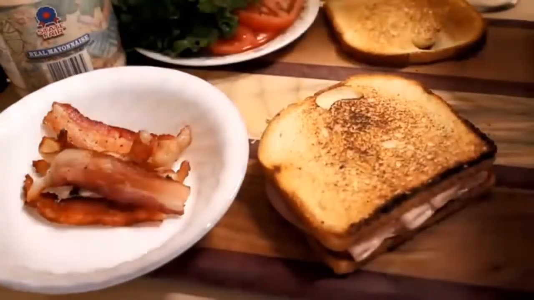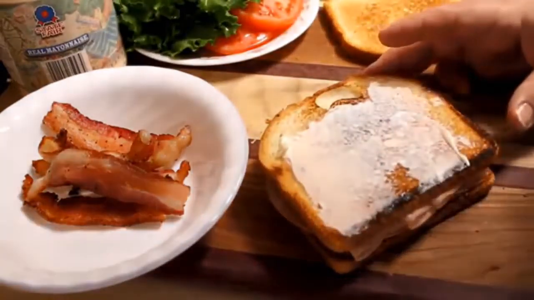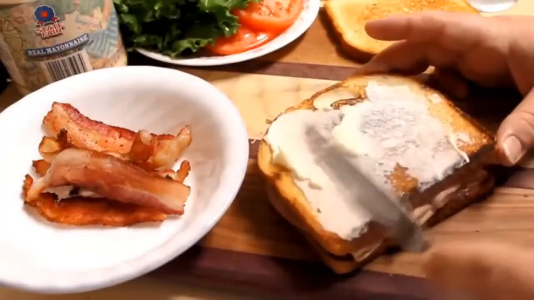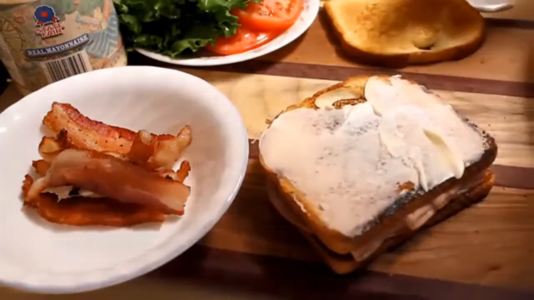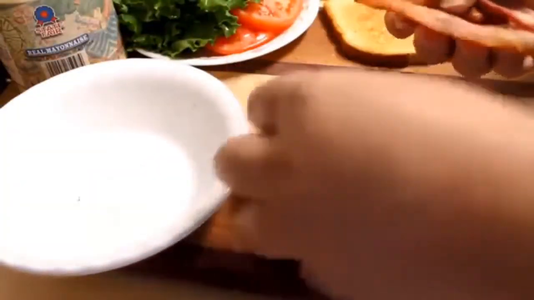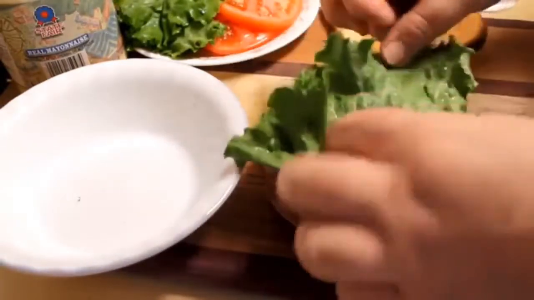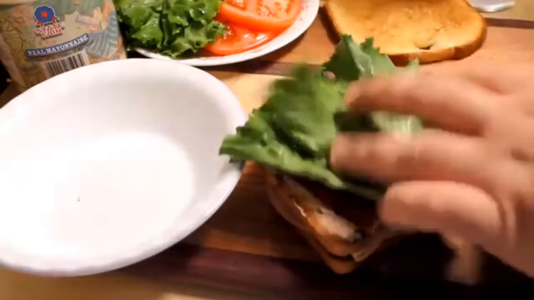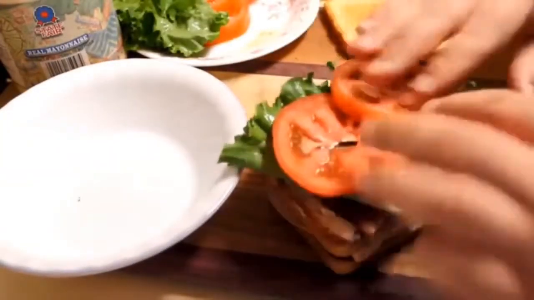And again, take some more mayonnaise and smear that across that toast. And now basically what you're going to do is make yourself a BLT right on top of that ham, turkey, and cheddar sandwich. So layer up your bacon there, and then on top of that bacon, put yourself a nice piece of lettuce. And then I'm going to put 2 slices of tomato right on top of that.